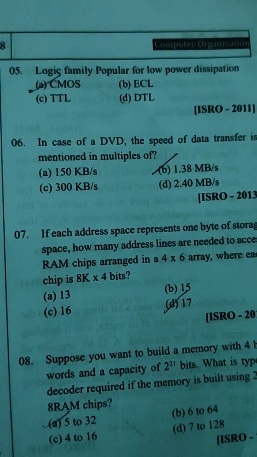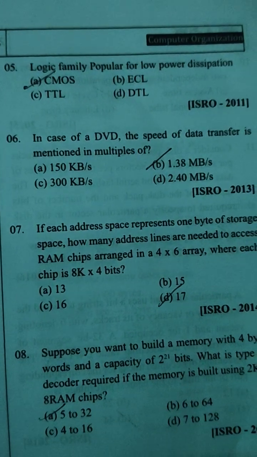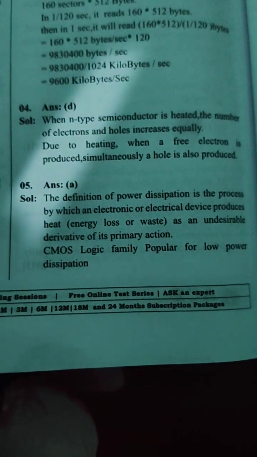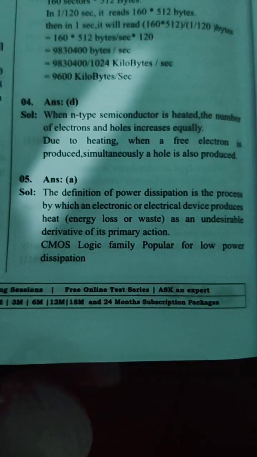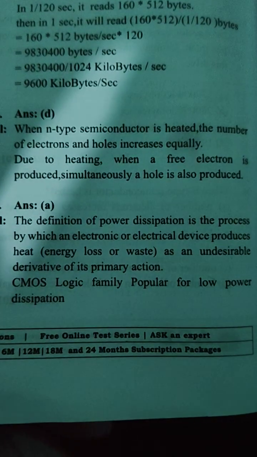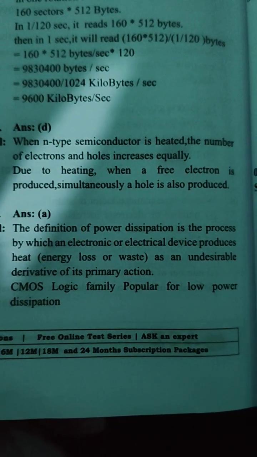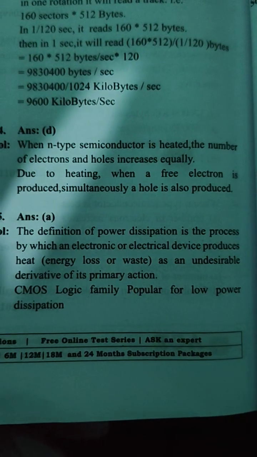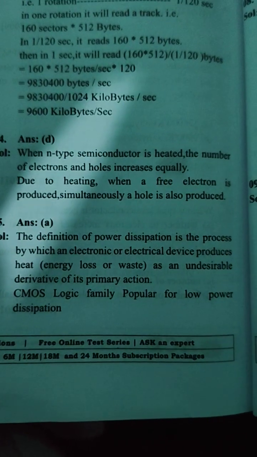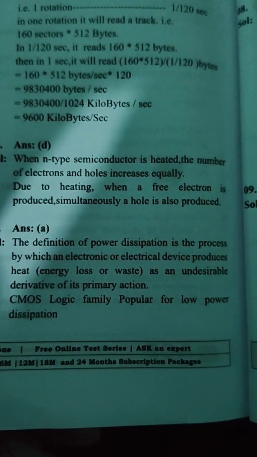Logic family popular for low power dissipation: CMOS. The definition of power dissipation is a process by which an electronic or electrical device produces heat, energy loss or waste as an undesirable deviation of its primary actions. CMOS logic family is popular for low power dissipation.